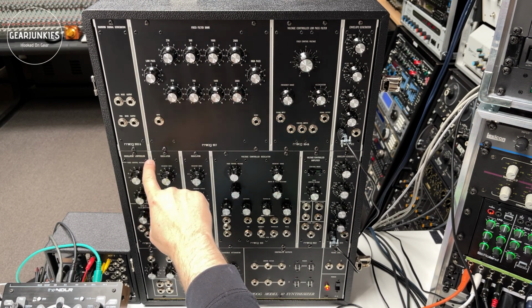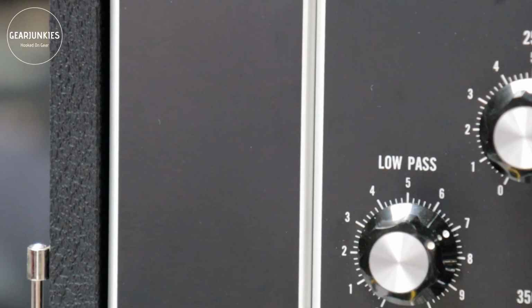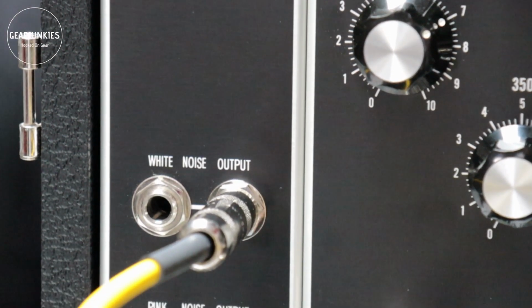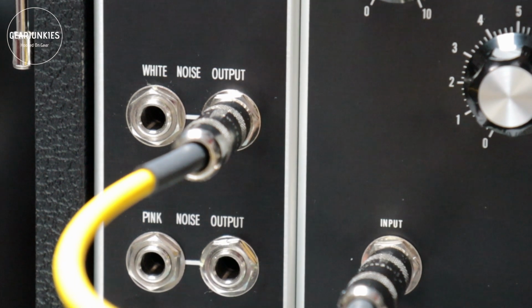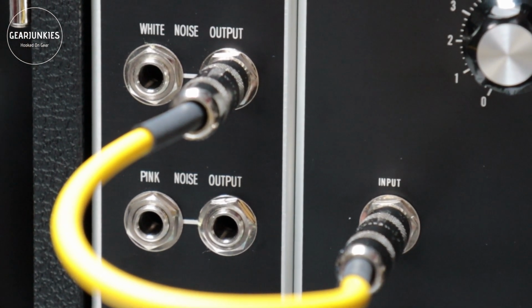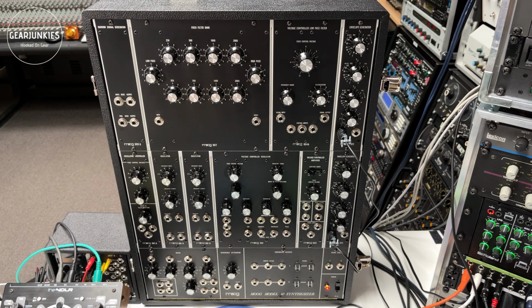On the left here we have the 903A, which is a random signal generator. It has 2 different noise sources. One has white noise and the other one has pink noise, and both of them have 2 outputs.